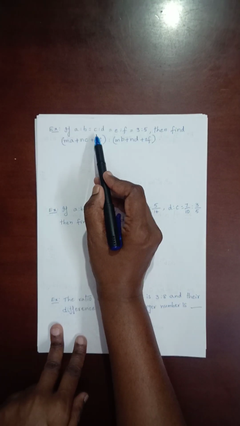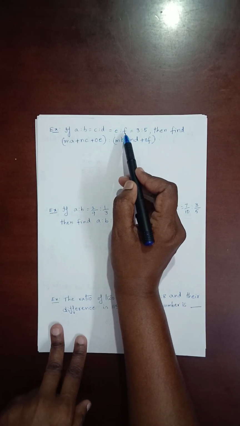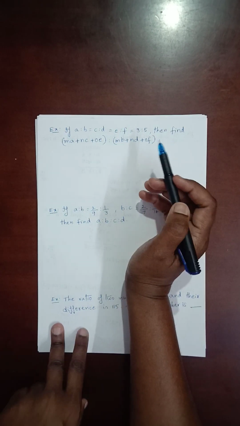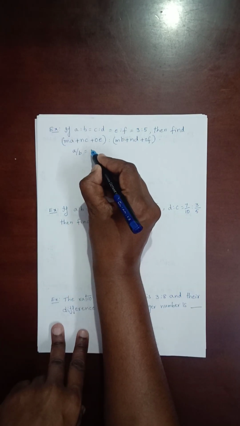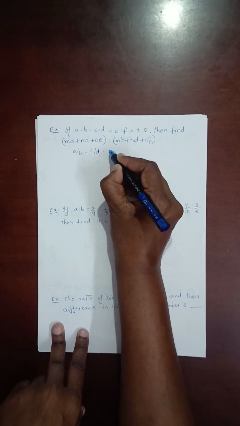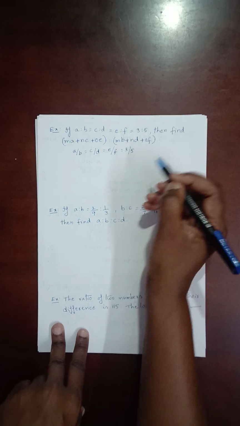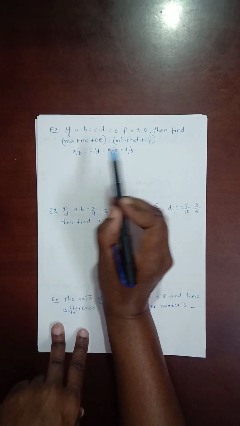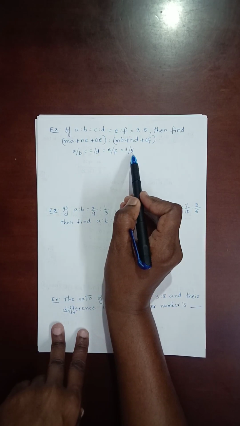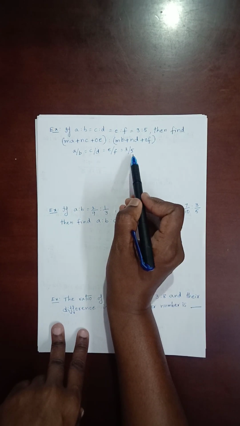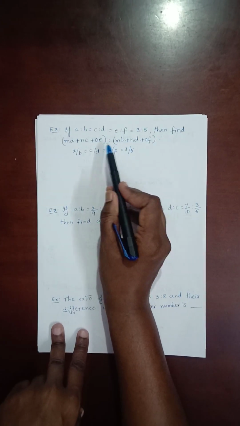If A is to B equal to C is to D, and C is to D equal to E is to F, equal to 3 is to 5. Similarly, A by B equal to C by D equal to E by F, which equal to 3 by 5. What is the meaning? A equal to 3, C also 3, E also 3. B is equal to 5, D equal to 5, F equal to 5. These values we substitute in the given ratio.